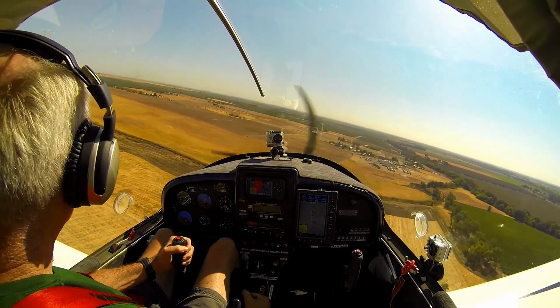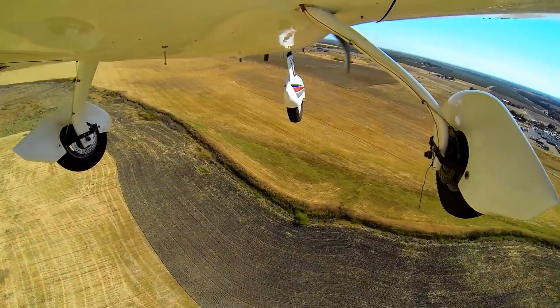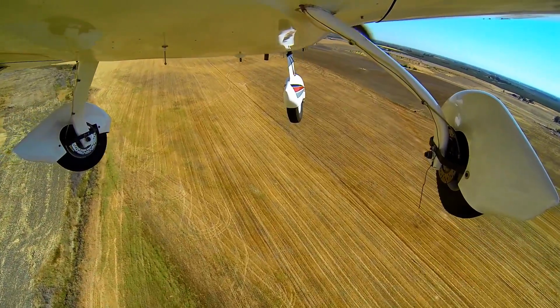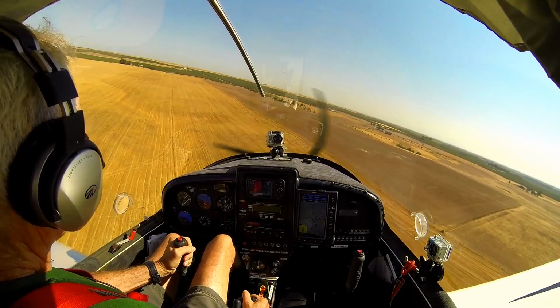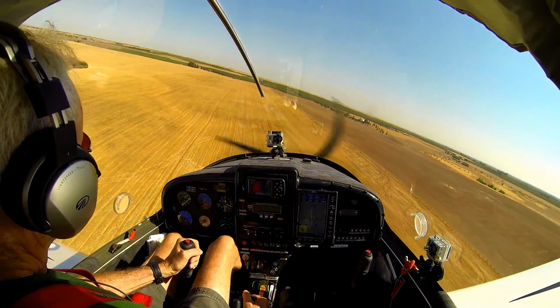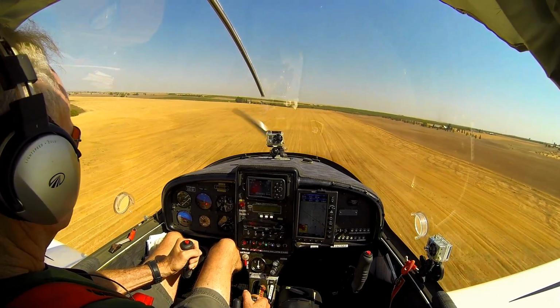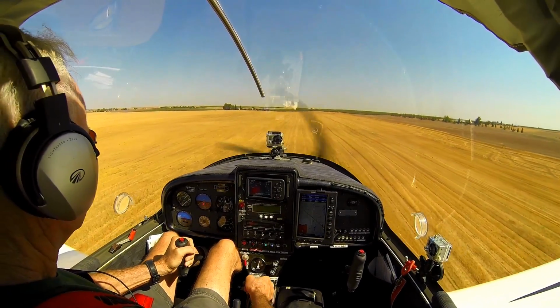Alright, I can get full flaps now because I've got it made. I'm going to stay up on this easterly side. It looks a little flatter, but it does go up the hill. And I need to shed a little more. Okay, that's looking good. 60 knots. Alright, and we've got that field made.